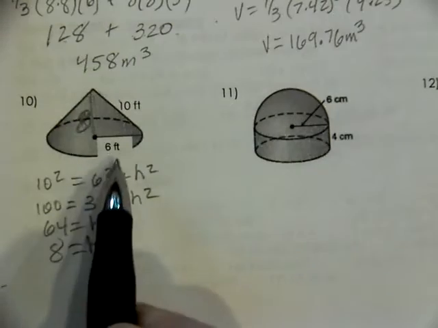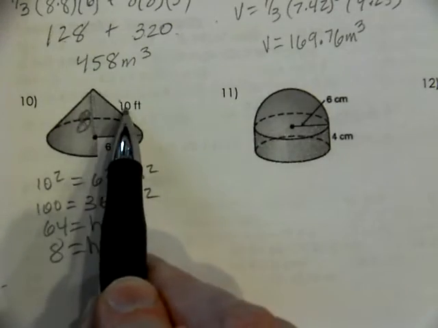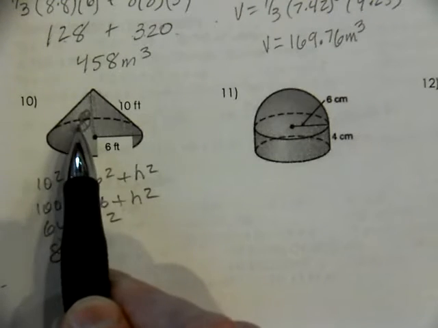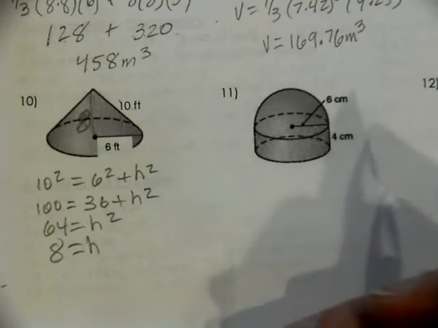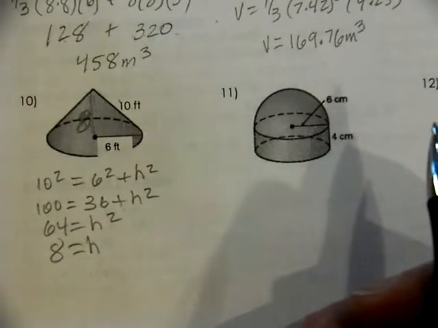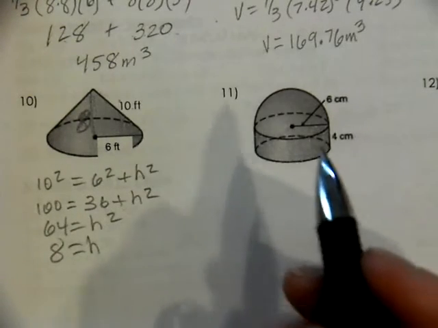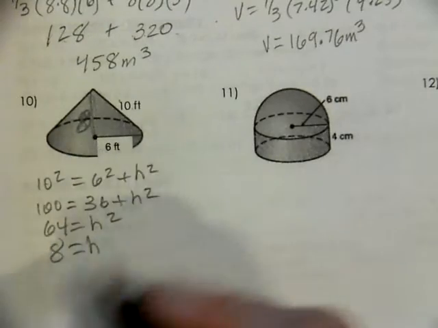So if you look closely, this would have been a 3, 4, 5. 3 times 2, 4 times 2, and 5 times 2. 3, 4, 5 triangle. Could have been a quick way to realize that. But we calculated what the height was.